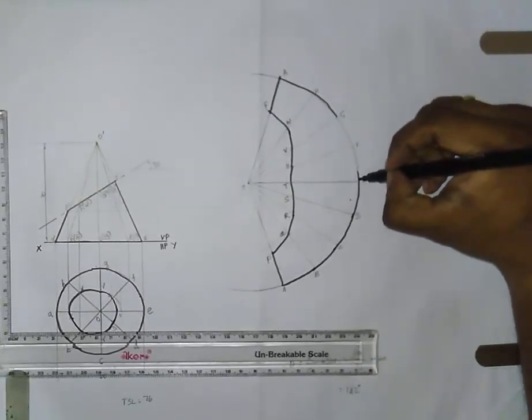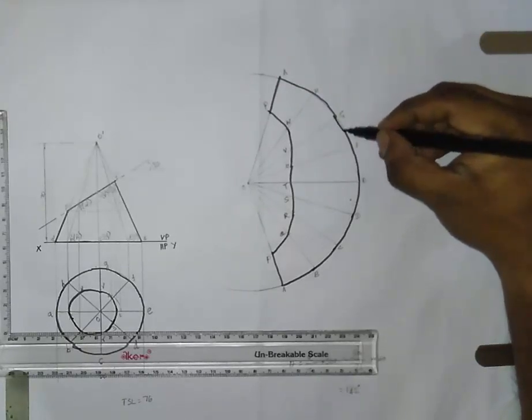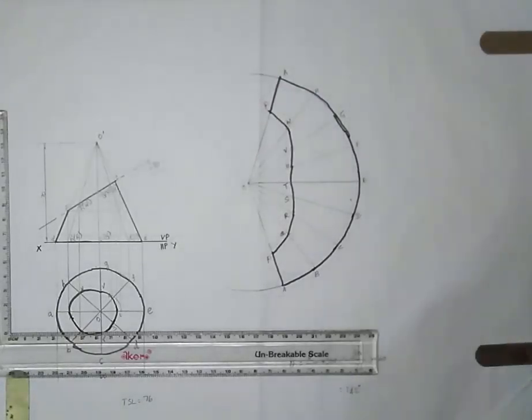With the H pencil, you just mark all these things. So this is your final developed view of the truncated cone.